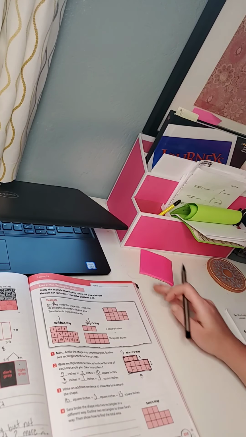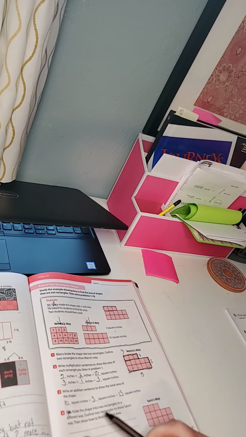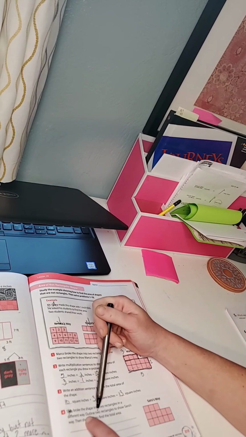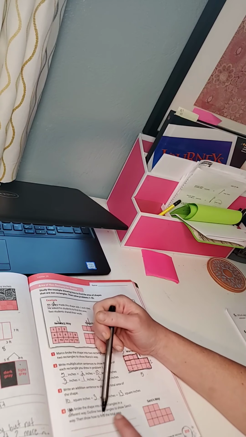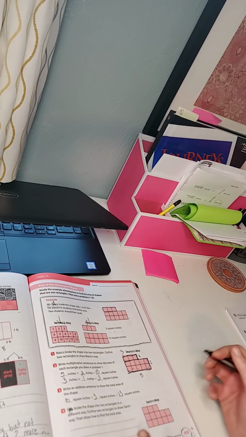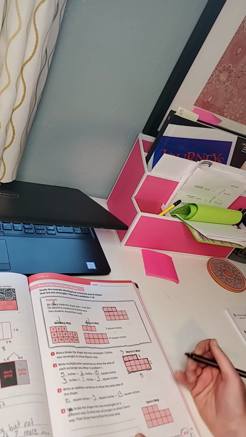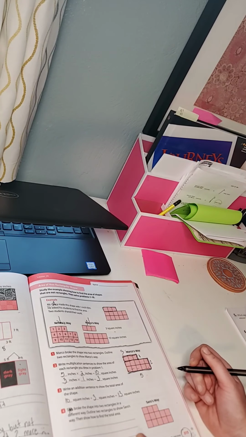Okay, Millie broke the shape into 2 rectangles in a different way. Thinking outside the box there, Millie. What do you have for us? Outline 2 rectangles to show Millie's way. Then show how to find the total area. Well, let's see here. You could do this 2 different ways, friends.